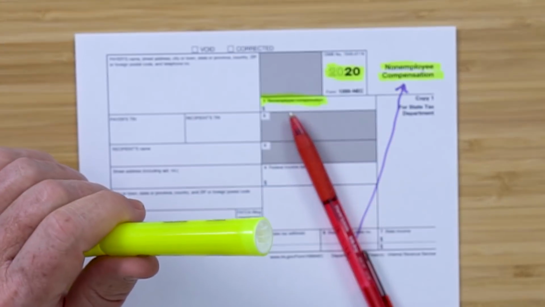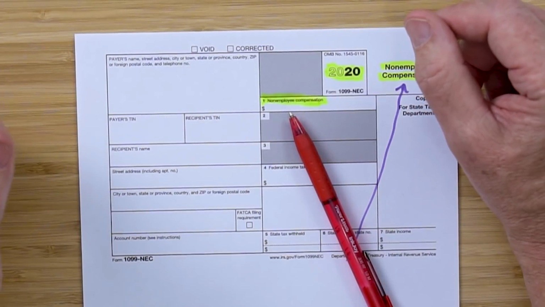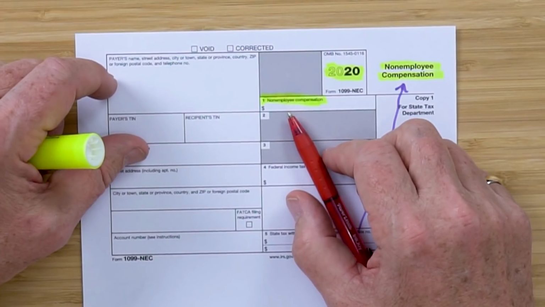There are actually 4 requirements that need to be met. One is that whoever you're making this payment to is not an employee. Two, it's part of your course of trade or business. What that means is that if I pay somebody to mow my lawn at my home, that's not trade or business. But if I'm paying somebody to mow the lawn at the office, that is trade or business.